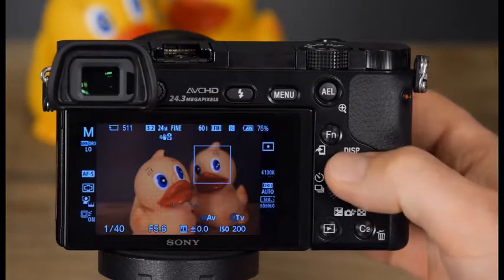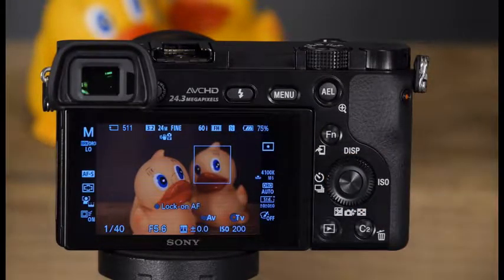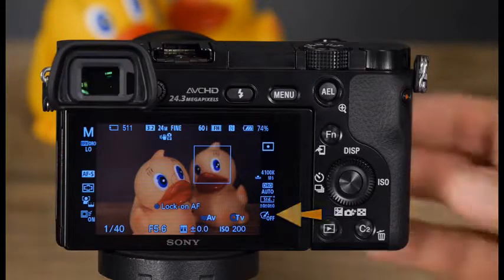Pressing the top of the control wheel, also the display button, will allow you to view the shooting standby display. In addition to the icons that are displayed in the graphic display, you'll also see the focus mode, focus area, face detection, lock-on AF, metering mode, white balance setting, D-range setting, creative style, and the picture effect.